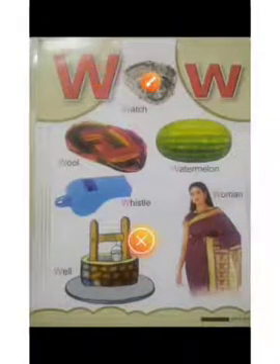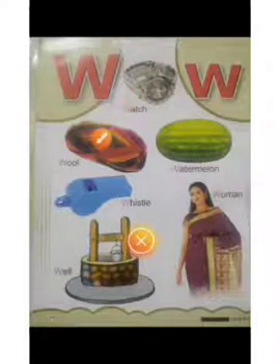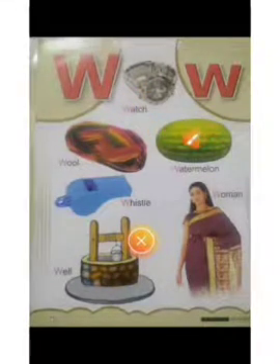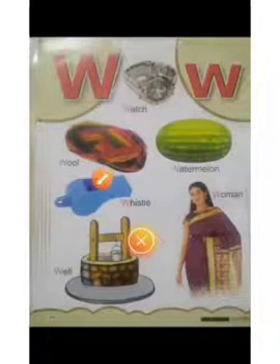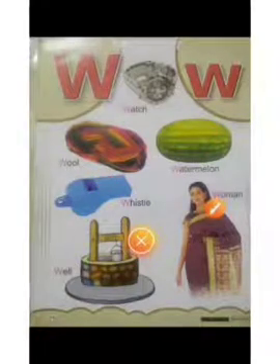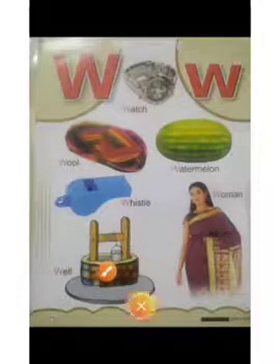Let's start with the letter W. W for watch. W for wool. W for watermelon. W for whistle. W for woman. W for well.